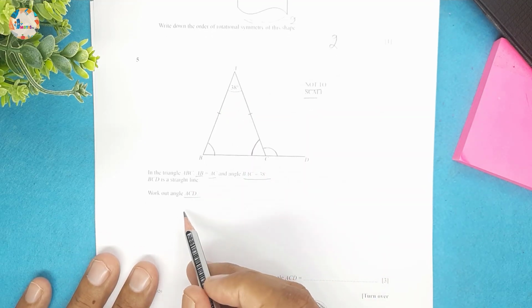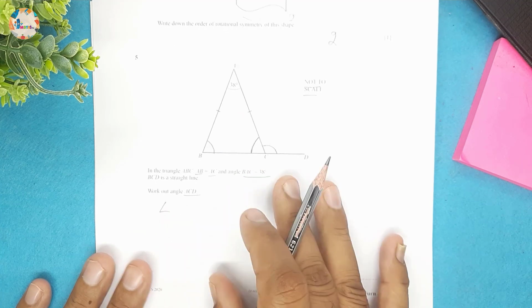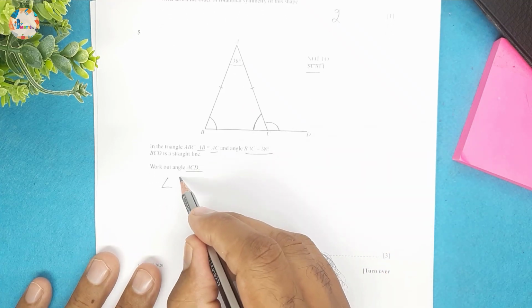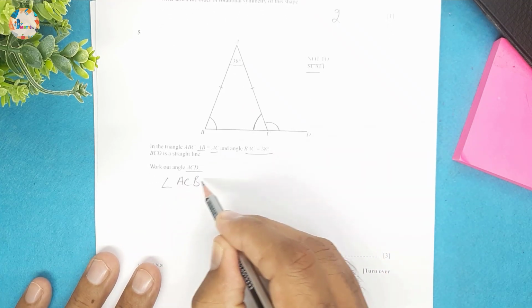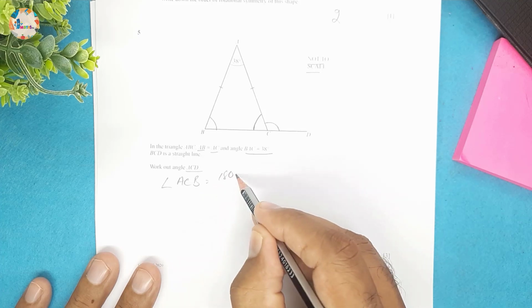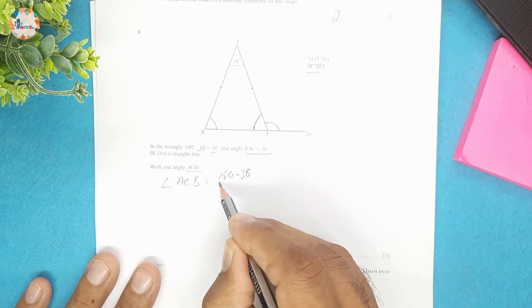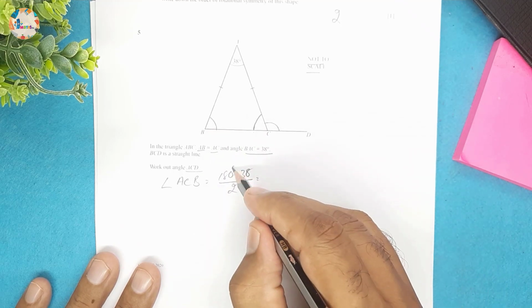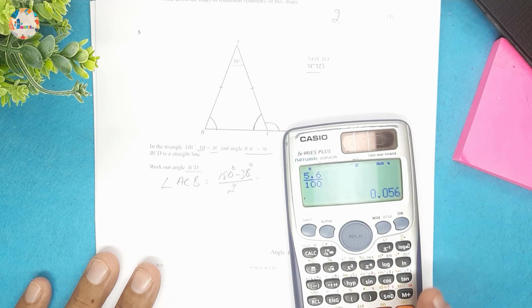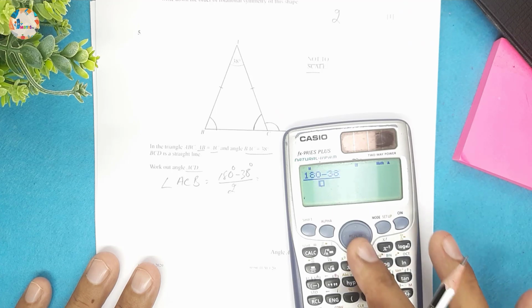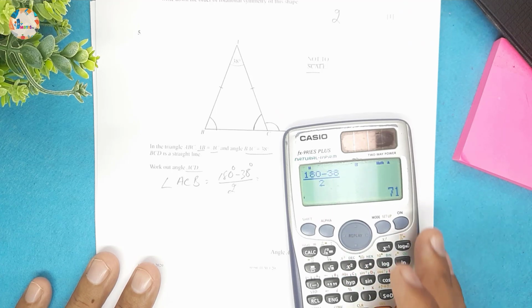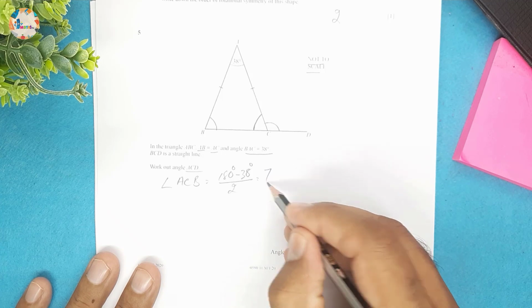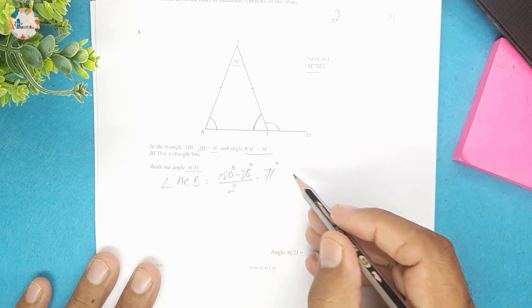This angle will be 180 minus this, divided by 2. So angle ACB will be equal to 180 minus 38, and this will be divided by 2 because we have to make it half. So 180 minus 38 divided by 2 is equal to 71. So this will be 71 degrees.